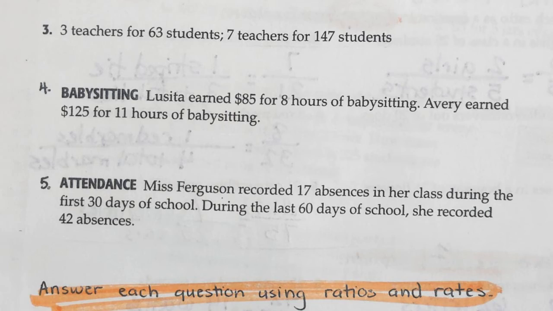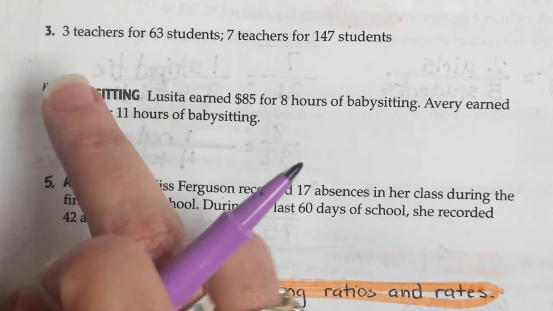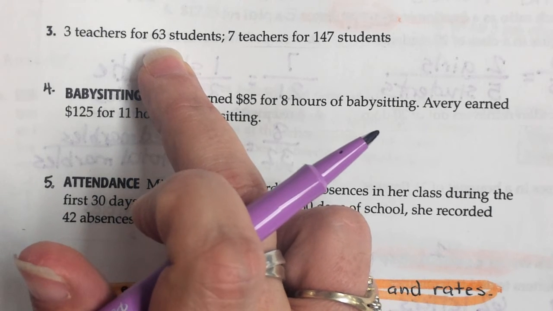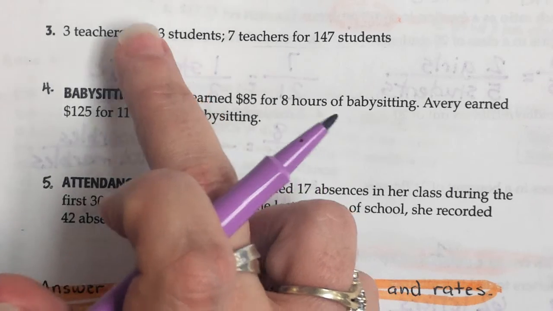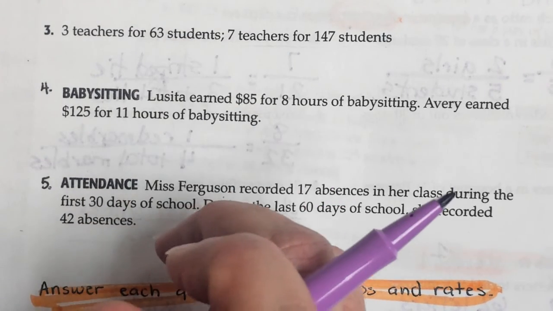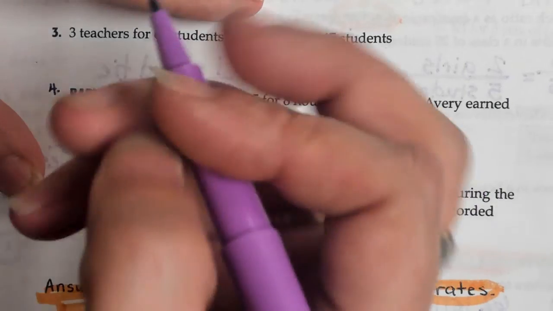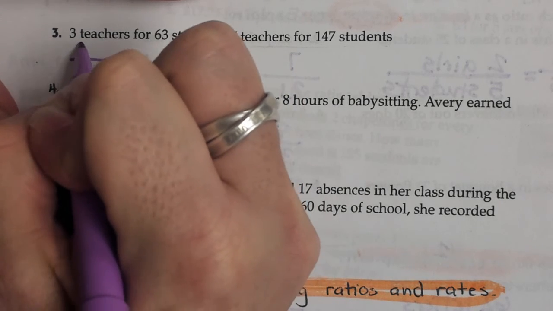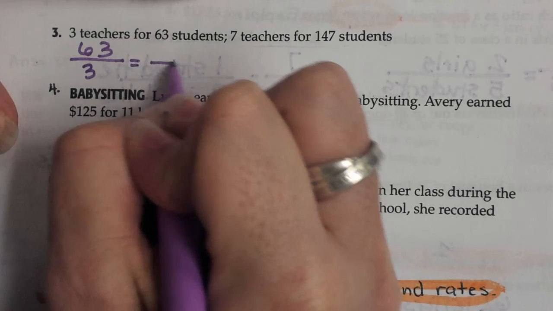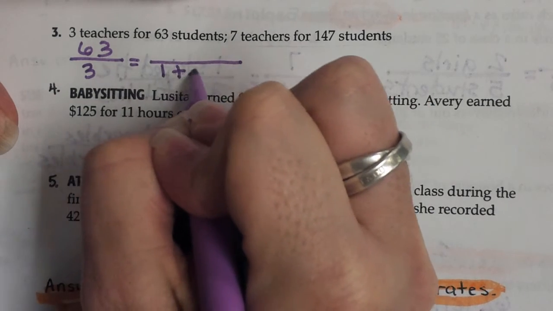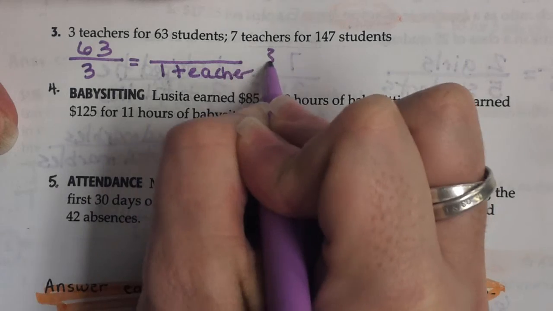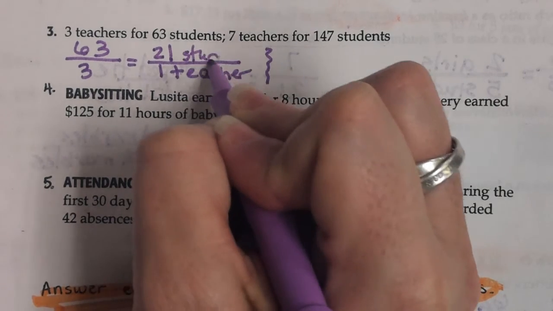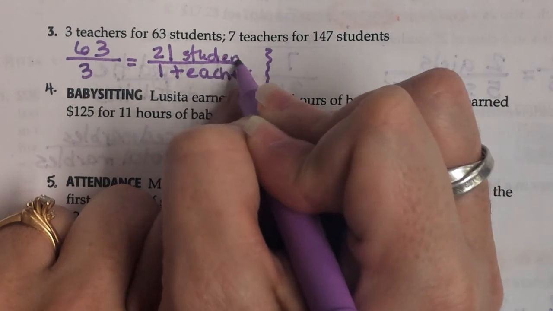because I think what they're trying to ask you is if there are 3 teachers for 63 students, what is the ratio of students per 1 teacher? I wish they'd flip this. So, I'm going to put teachers on the bottom. 3 teachers for 63 kids. What if there was 1 teacher at this school? Then that teacher would be responsible for 21 students per teacher.